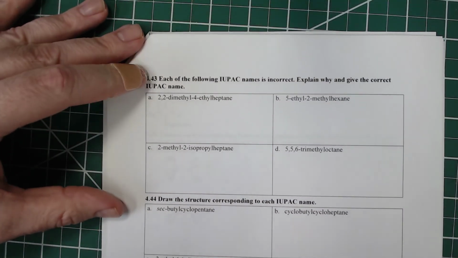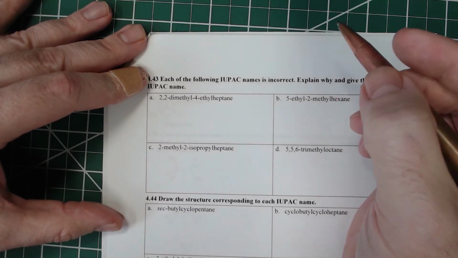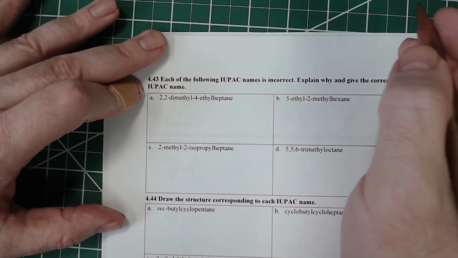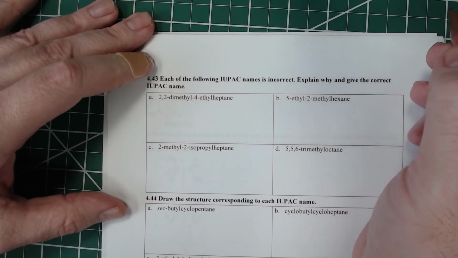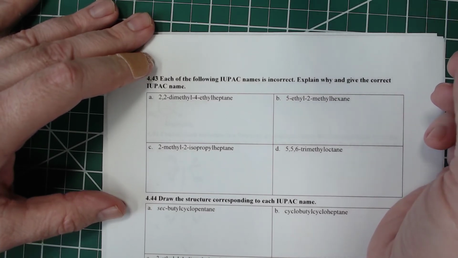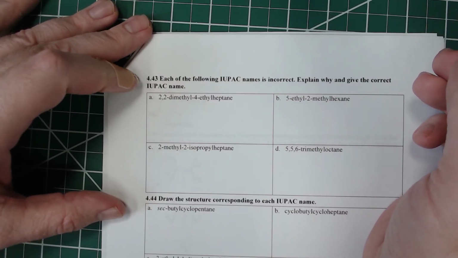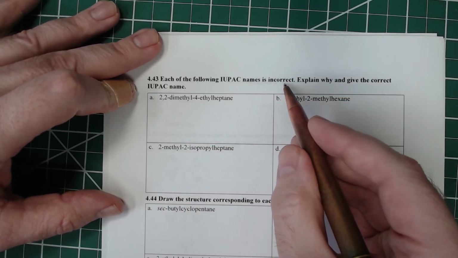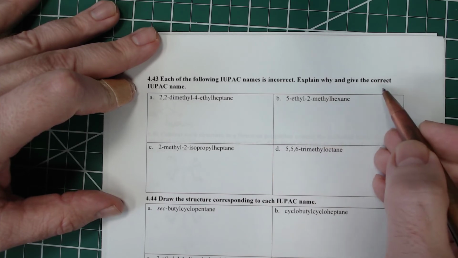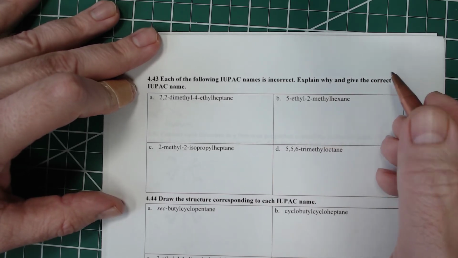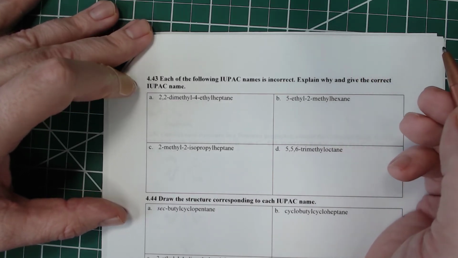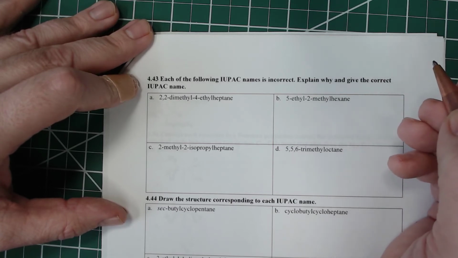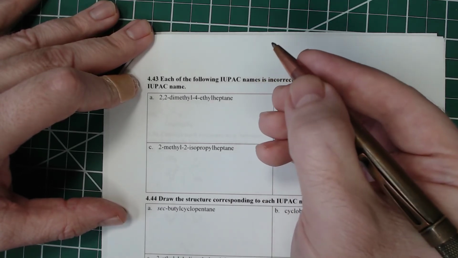So let's look at number 43 on our in-class assignment. And this one is kind of fun. The way I use the word fun is a little weird because, well, you know, I'm a chemist. Each of the following IUPAC names is incorrect. Explain why and give the correct IUPAC name. The best way to do this is to draw it and then figure out what's wrong with the name.